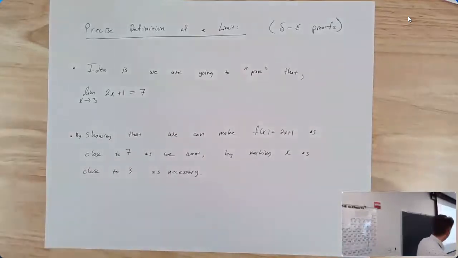I'll remind you, the idea of a limit is that as x is getting closer and closer to 3, this function 2x plus 1 is getting closer and closer to 7. Now, yes, you can also just plug in 3 and get 7, but that's not how we prove a limit is what it is.